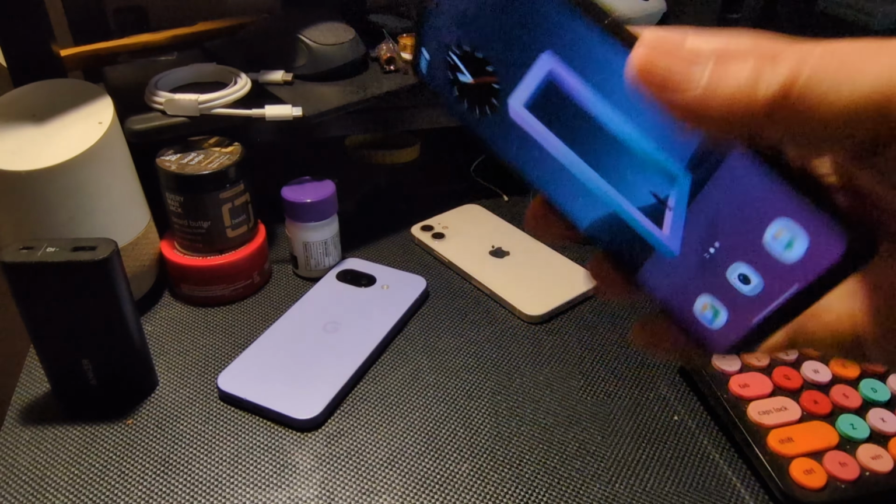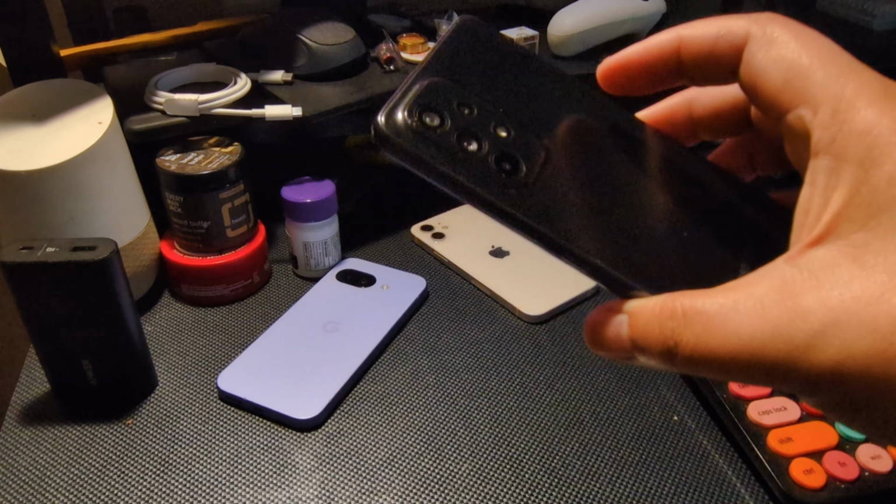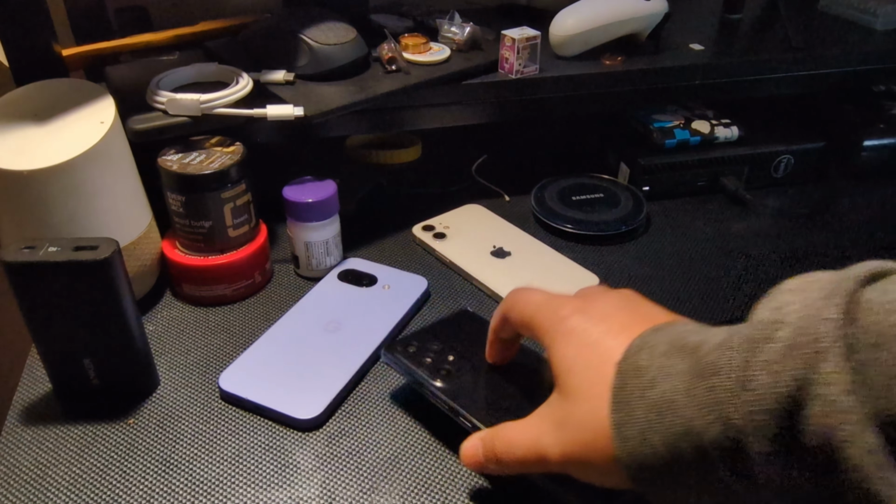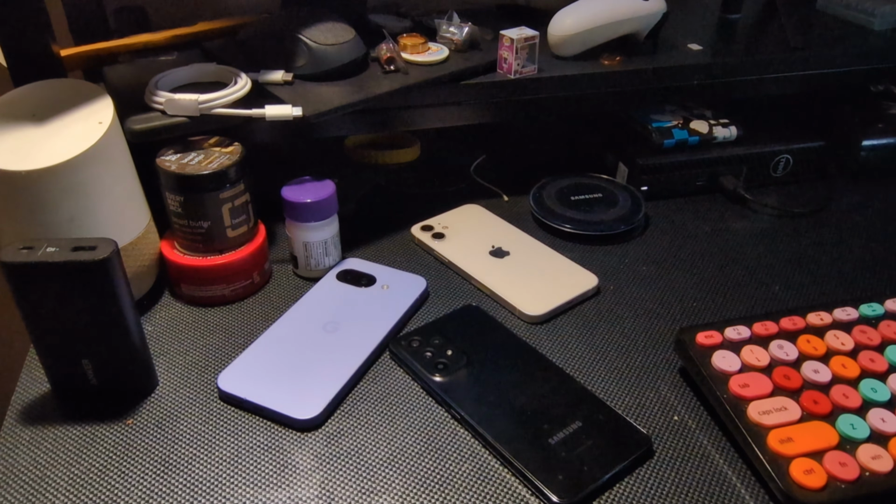So overall, One UI did fix a few things. It did iron out some bugs. It did smooth out a couple of things, but nothing drastic that makes the phone feel like a flagship device to people's eyes. And it is what it is.